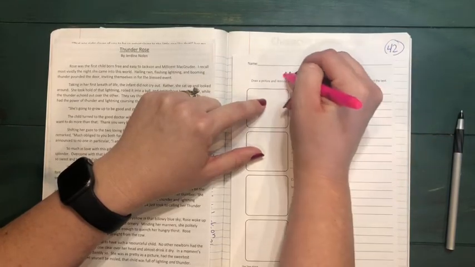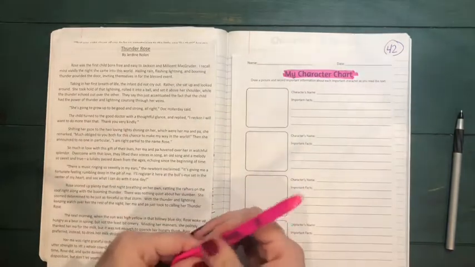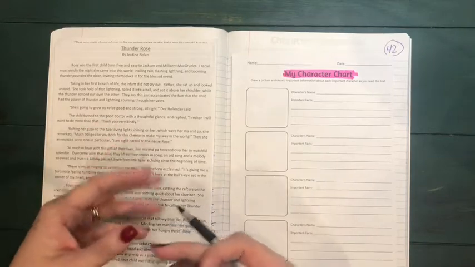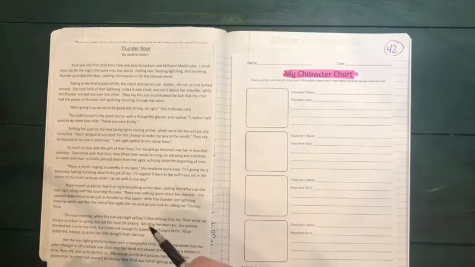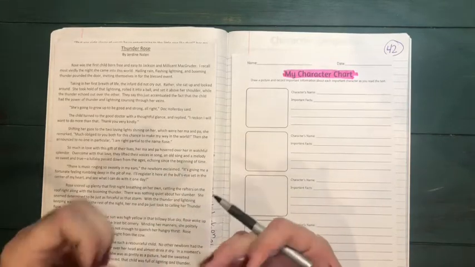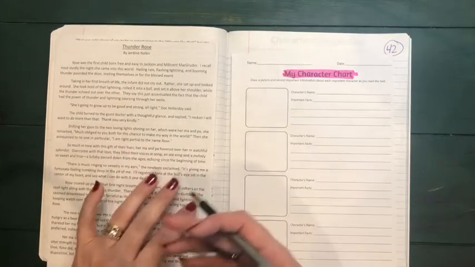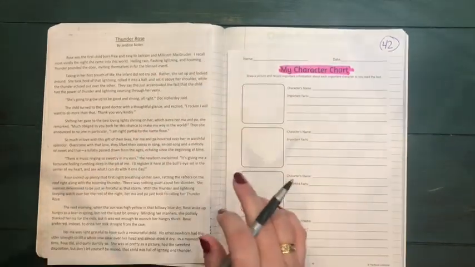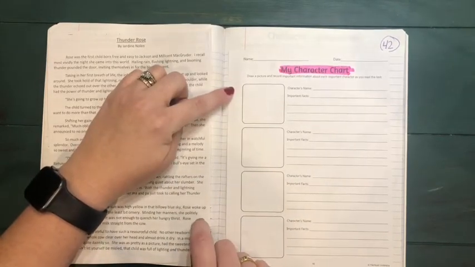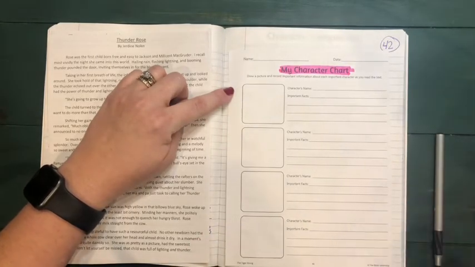So we've been talking about our characters and how our characters change and how they're complicated characters because they might act differently in different situations and around different people, and how throughout the book the author is giving us information that is revealing different aspects of our character that we might not be aware of initially when the story first starts. So today we're building a character chart, and the directions state, draw a picture and record important information about each character as you read the text.